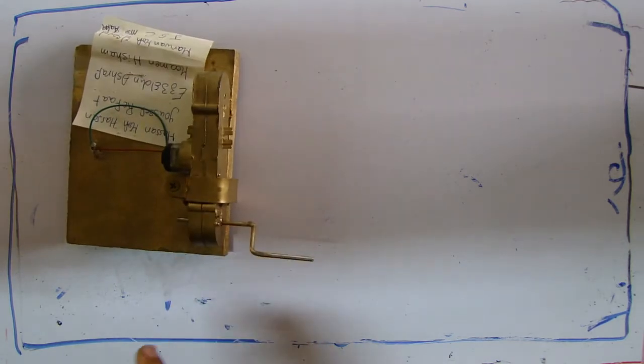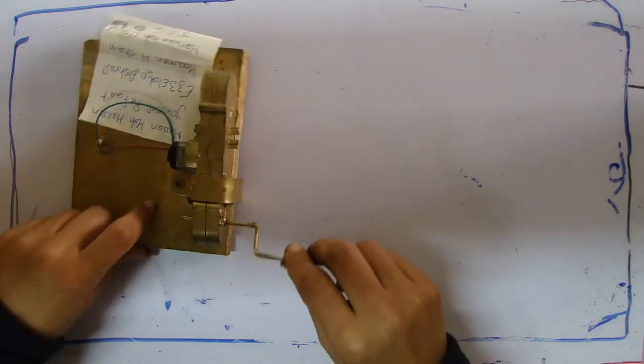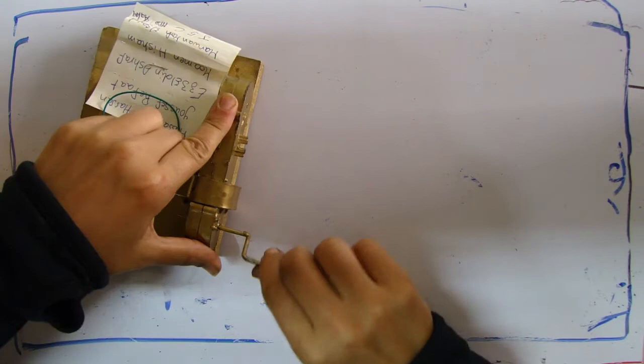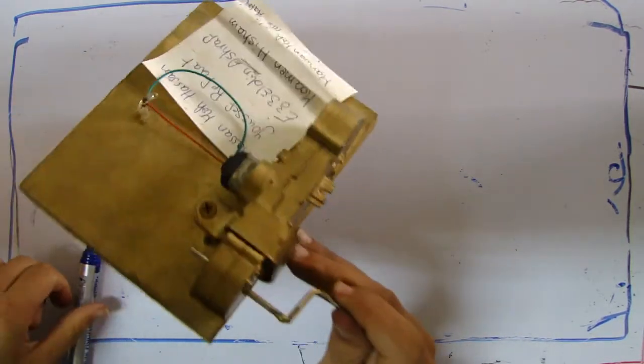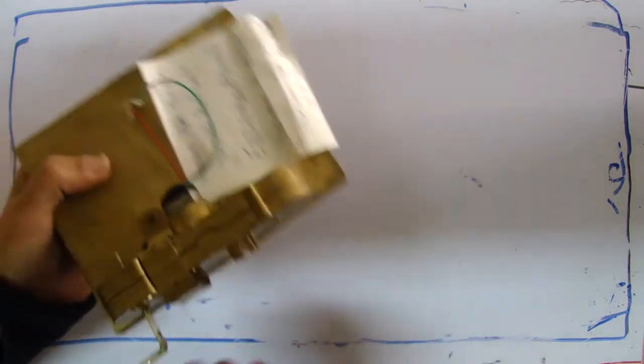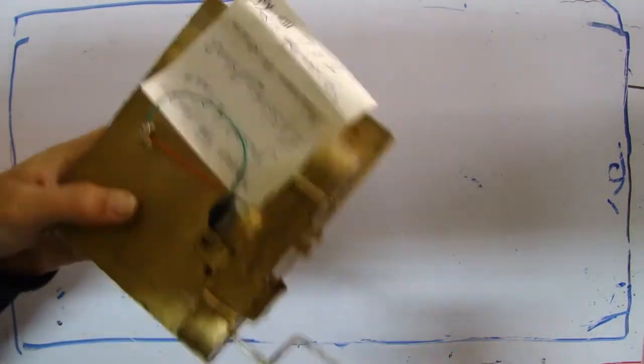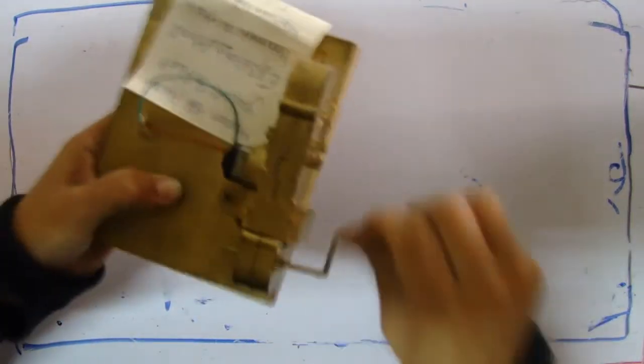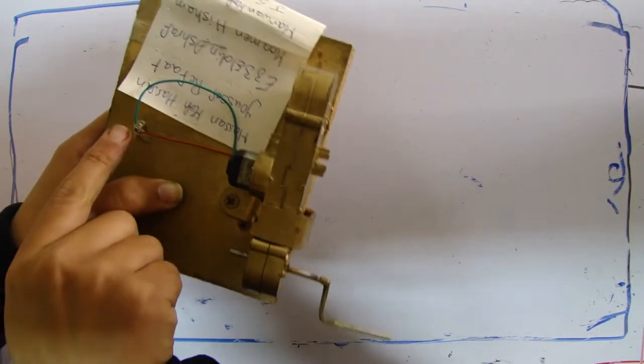Now, there are many structures for the dynamo. Here is one. I try here, wait for the noise. You will see that the lamp will light.